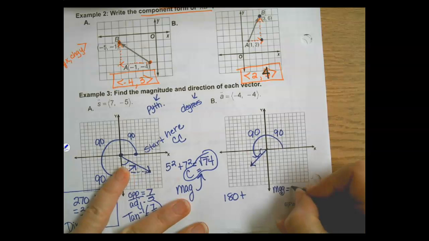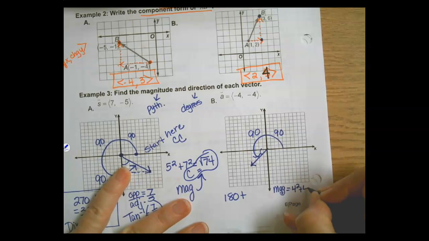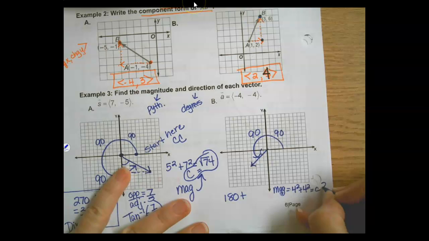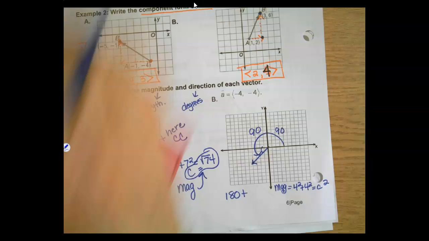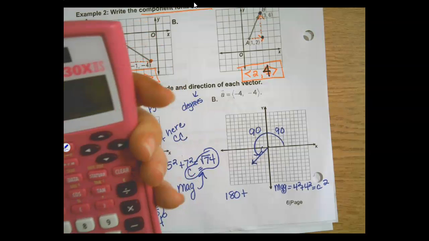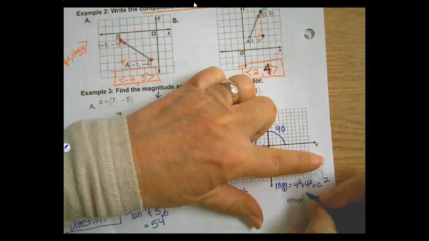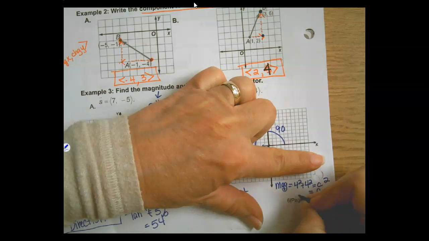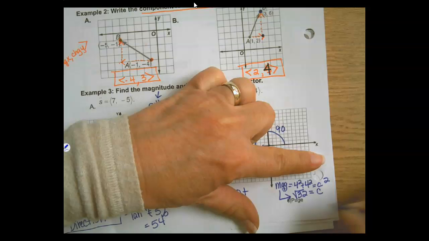So 4 squared plus 4 squared equals c squared. 4 squared plus 4 squared is 32. So c is equal to the square root of 32. That's our magnitude.